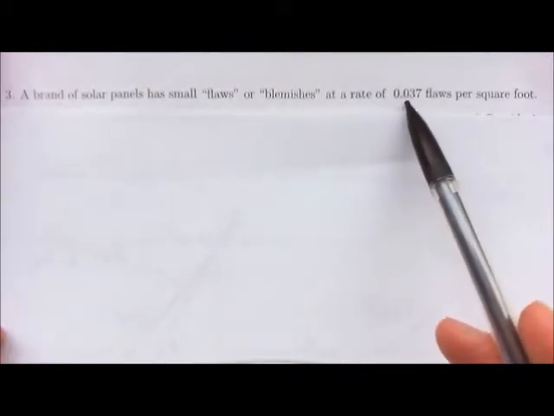Now we move to a situation where we're working with solar panels that have some sort of small flaw or blemish, and it's known that we generally get 0.037 flaws per square foot. Okay, and so what we're looking for, if we think of a flaw as a success, we're looking at flaws in continuous regions of space, or areas in this case. So when we're looking at numbers of flaws in a region of space or time that's not cut up discretely, then we're looking at a Poisson distribution.